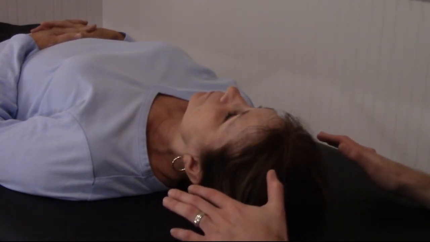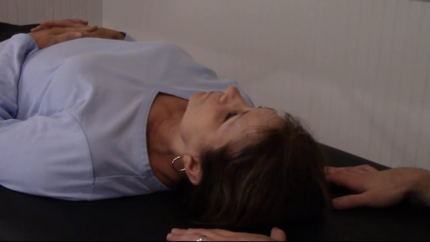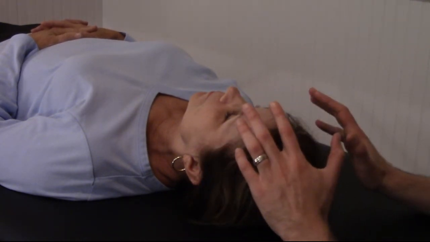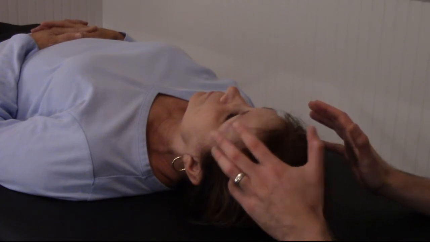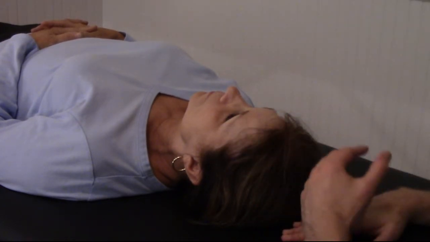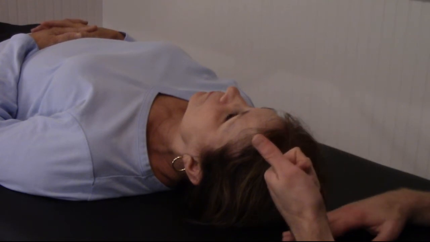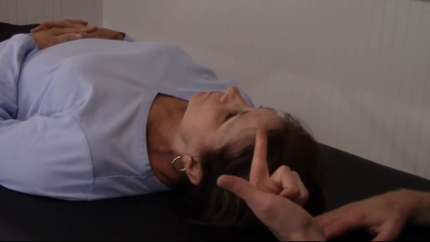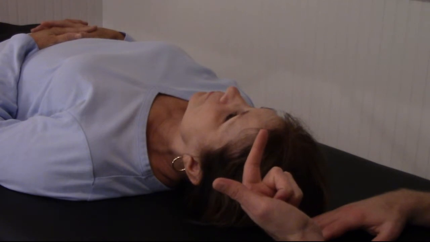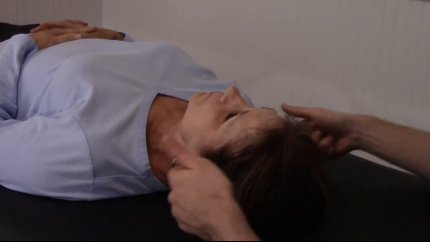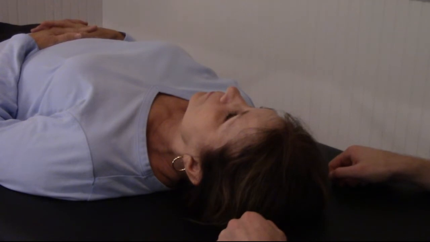Before we do any kind of craniosacral treatment, we need to realize that any kind of headache or tension in the head, any kind of cranial issue, can be perpetuated when you have a problem in the sacrum or the SI joint, the TMJ, or the upper cervical spine. Okay, that's the top of the neck where it meets the back of the head.